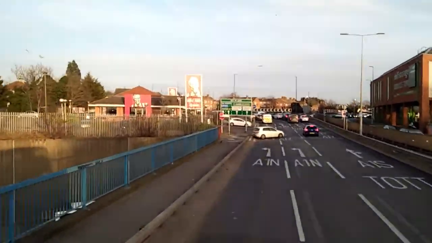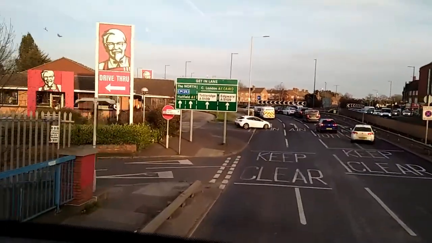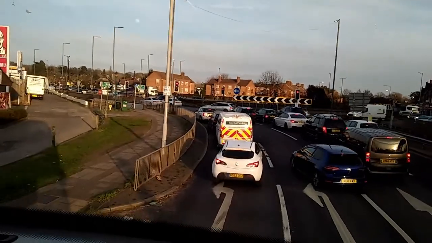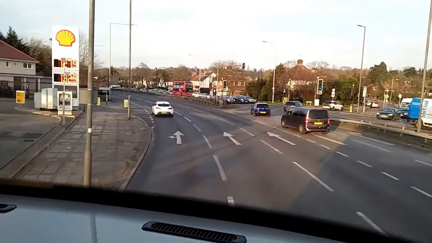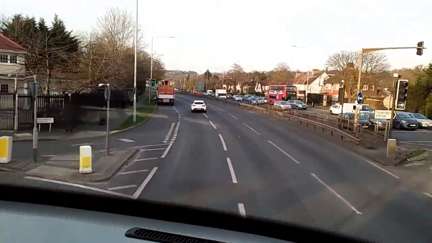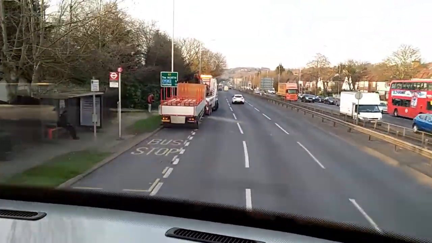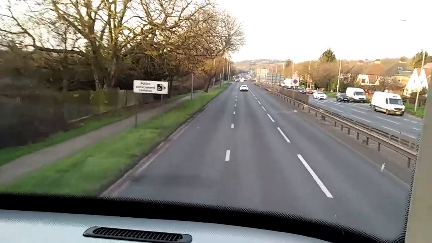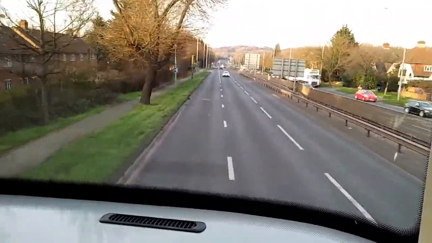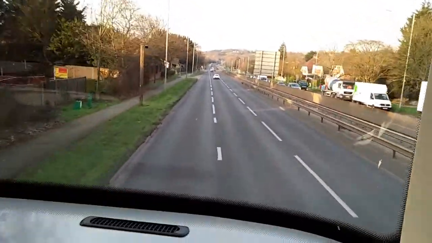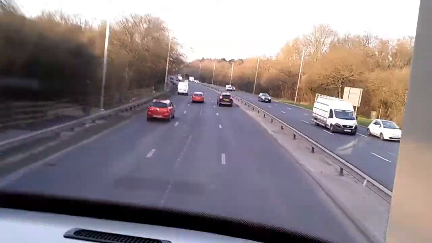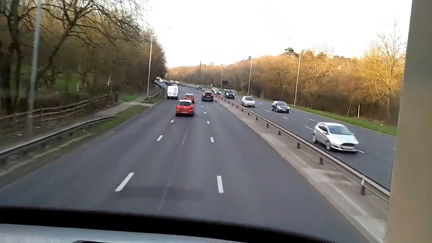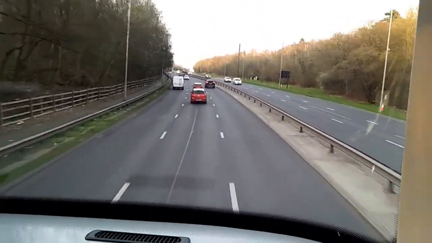Yeah, this is the roundabout I was talking about. A1N it says there, so A1 North. The road actually goes up to Scotland if you stay on it for long enough. But we're not going to be on it for very long at all. At the next roundabout, we're going to turn right and head towards Barnet. So at the very edge of London here, and in fact I'm going to prove that to you very shortly at this roundabout.